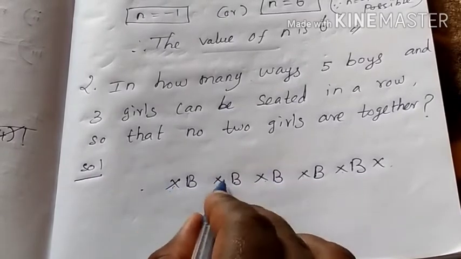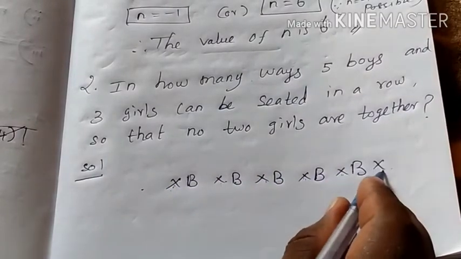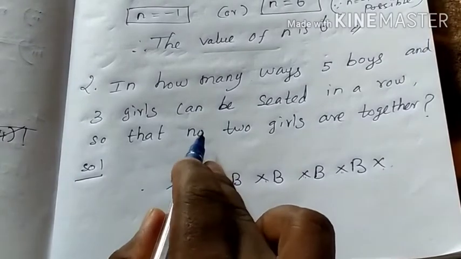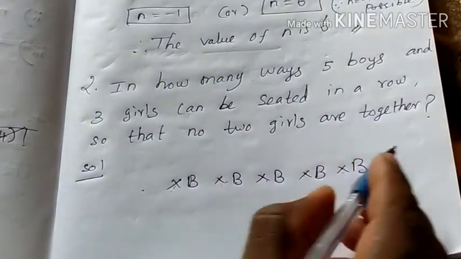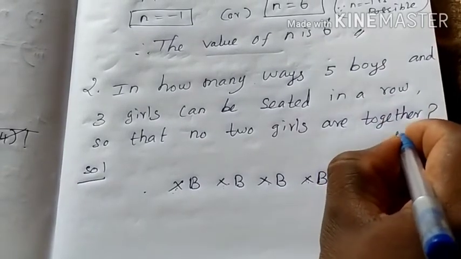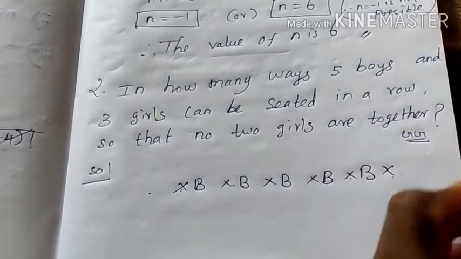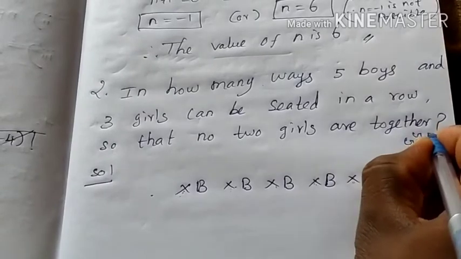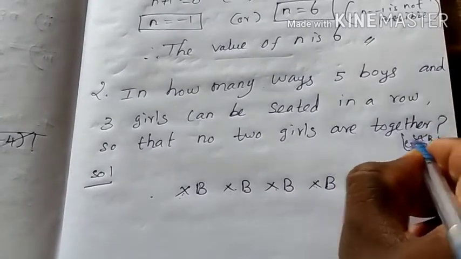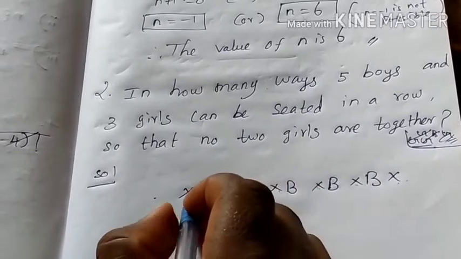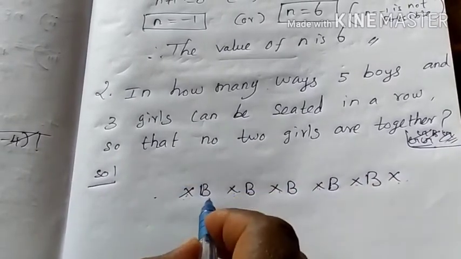So you have 1 2 3 4 5 6 seats, because no 2 girls are together. That means girls are not allowed together, so only this arrangement is possible. Have you understood the image?